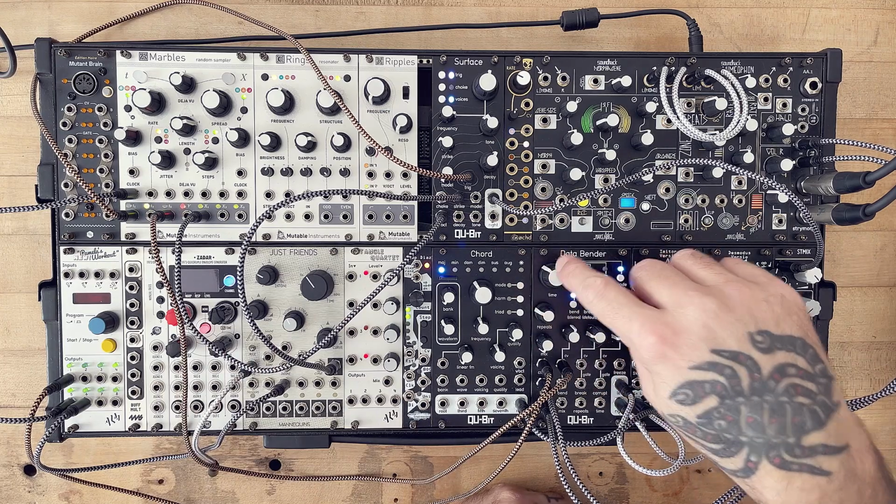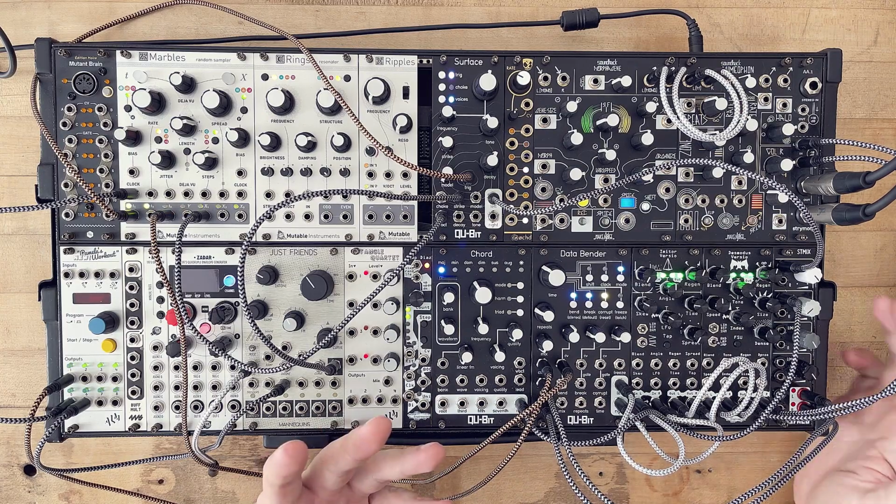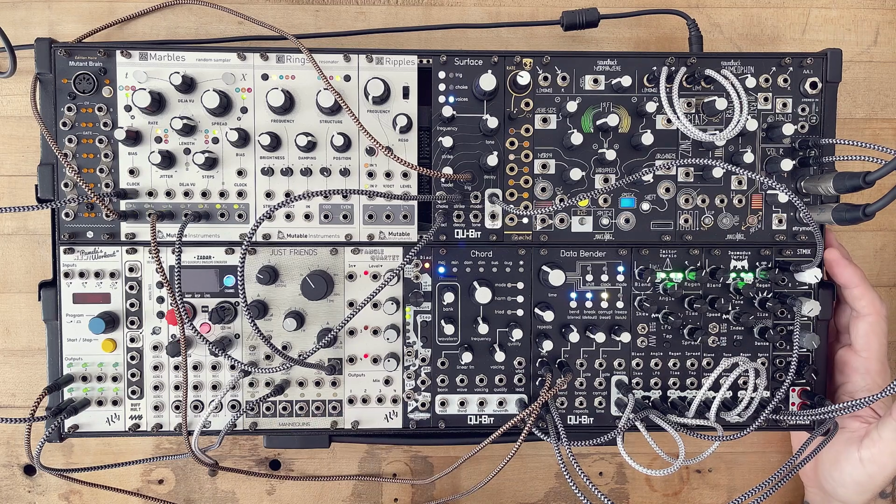So, Data Bender. What it is, it's a sort of module that plays with all the glitchiness, the broken circuit, all the tape errors and stuff that can happen with bent circuits and old tape recorders.